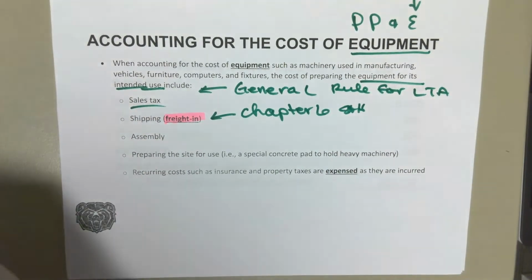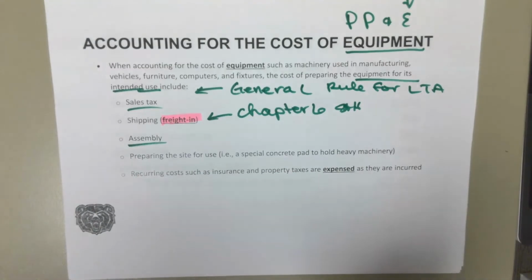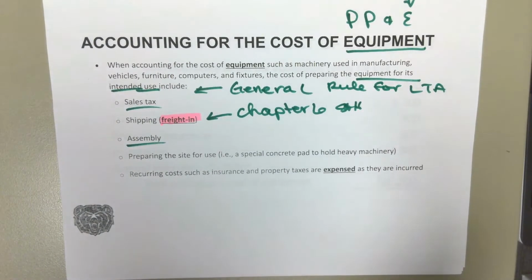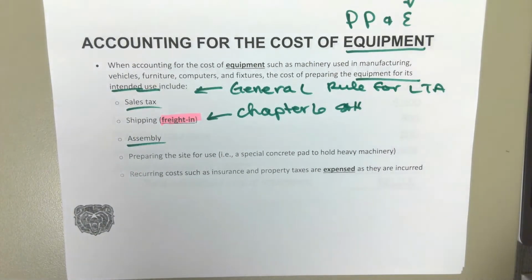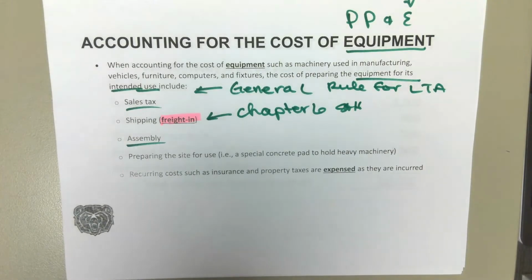Any assembly, because the fact of the matter is that when you own a business, sometimes you're going to order a piece of machinery that you cannot assemble yourself, that you don't have anybody on staff skilled enough to assemble in a way that is safe for use. So you're going to have to pay somebody to do that.